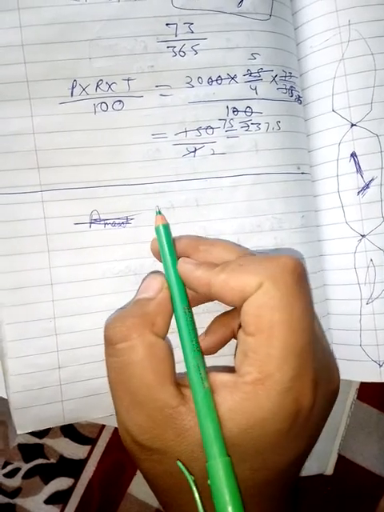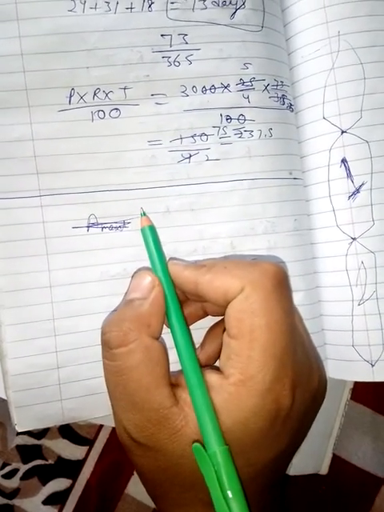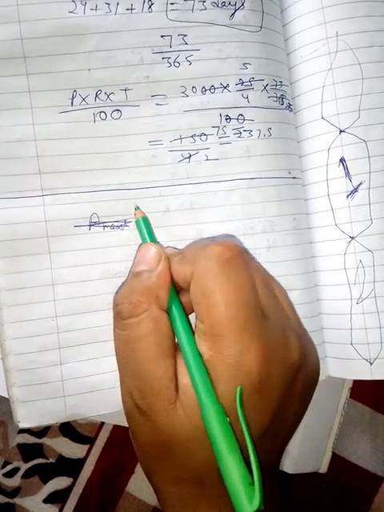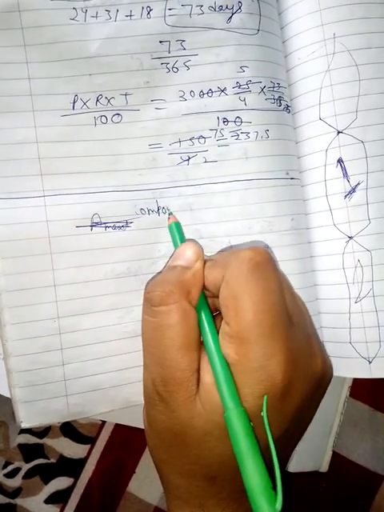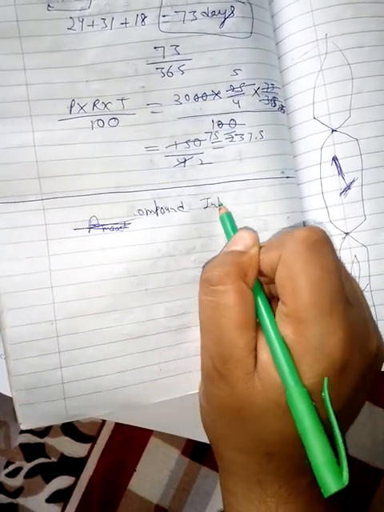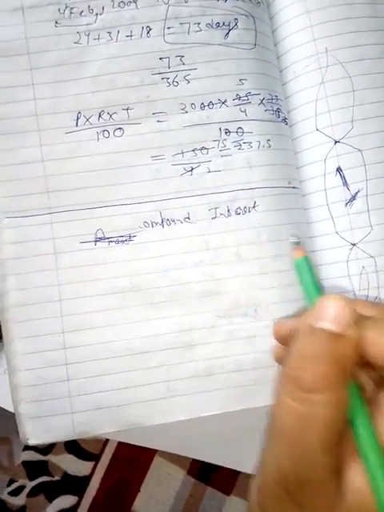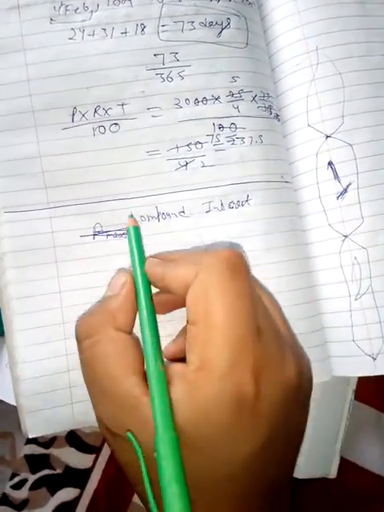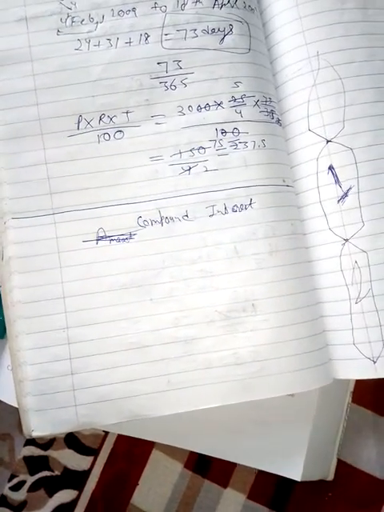Hello, today in this video we're going to see and solve aptitude problems based on compound interest. So what does it mean to say having compound interest?